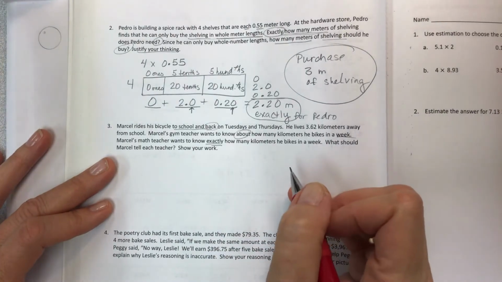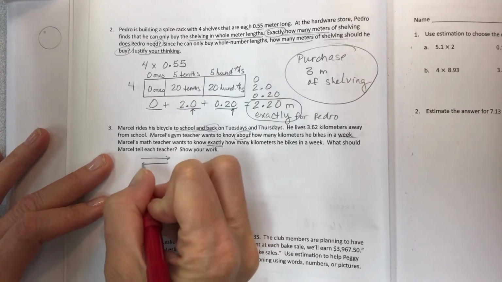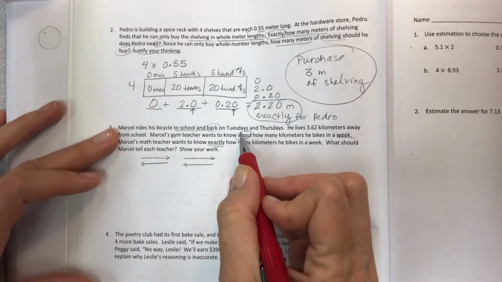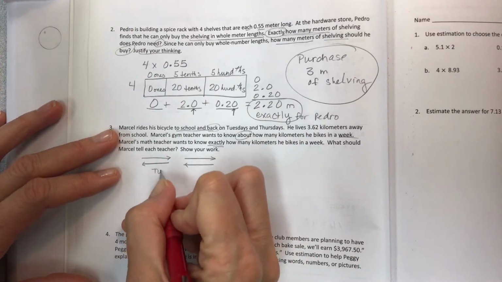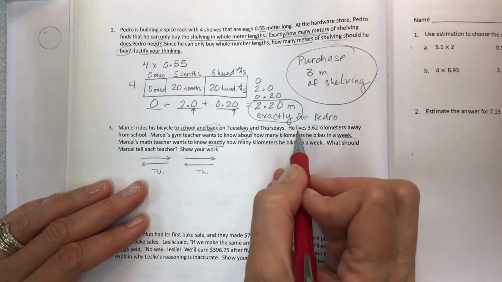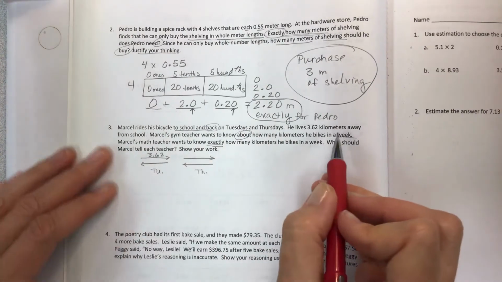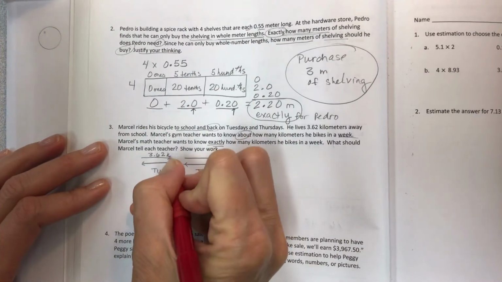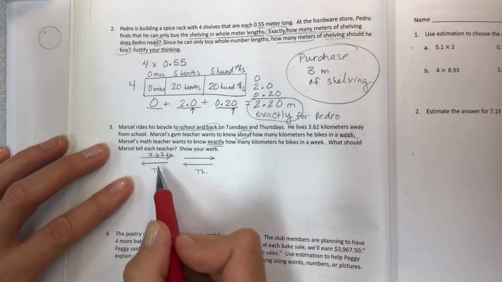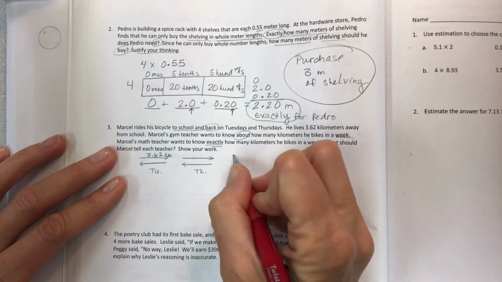So we want to make sure he goes to school and back, and to school and back. And this is only on Tuesdays and Thursdays, so we'll say Tuesday, Thursday. Now, how far away is he? 3 62/100 kilometers each ride. So when we set this up, you can make a tape diagram.